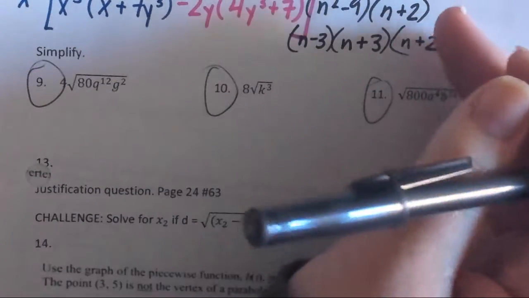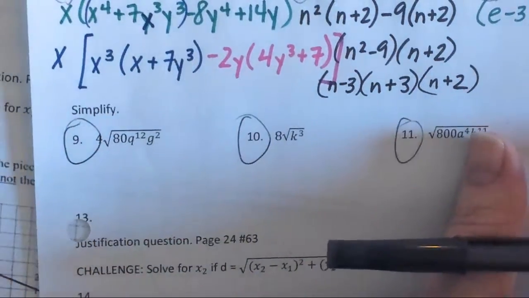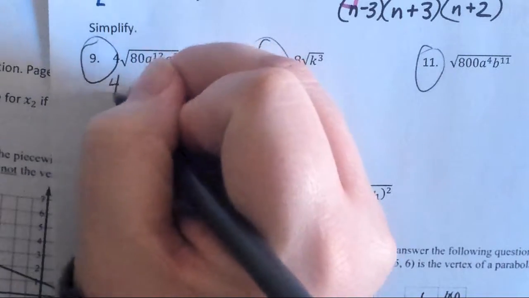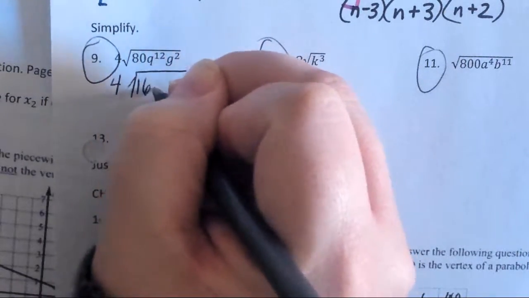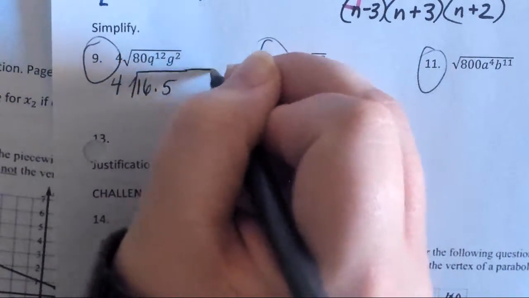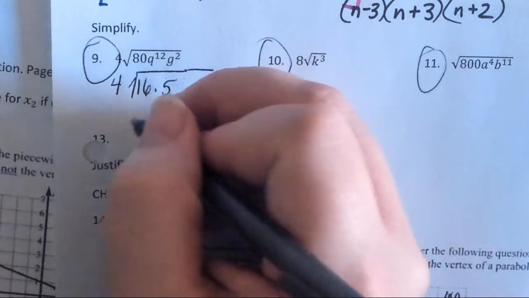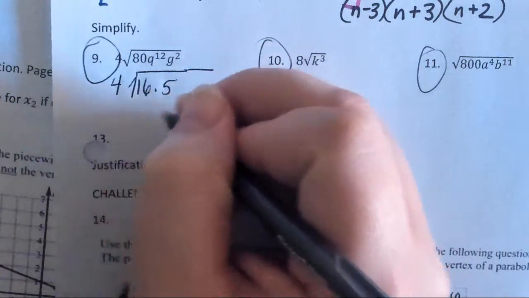4 and 20, but neither of those. Well, 4 is a perfect square, but there's a bigger one. I heard it, but I need someone to say it a little louder. Yes, Kelsey, 16 and 5. So I'm going to break 80 down into 16 and 5. I know the square root of 16. What's the square root of 16? Bless you, Abby. You can have a point for that.